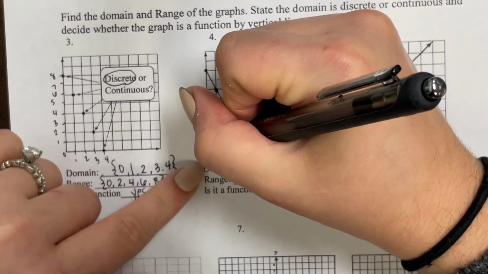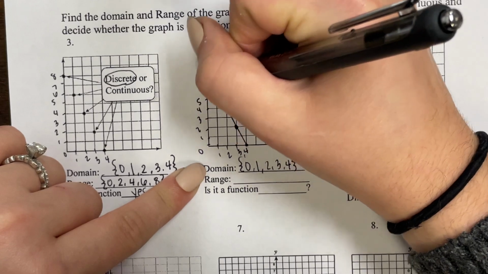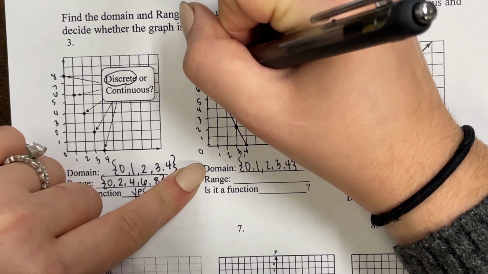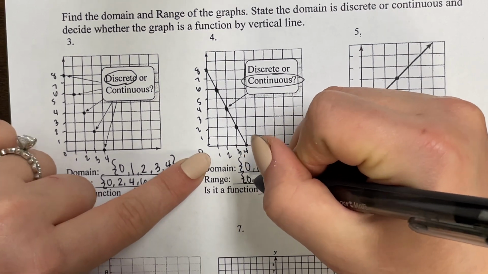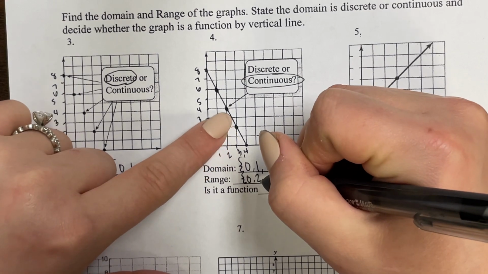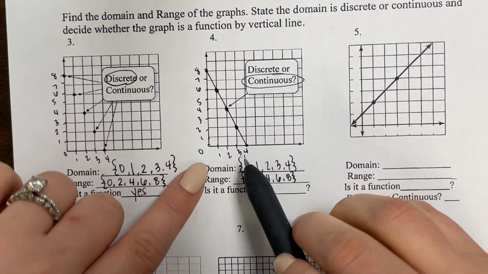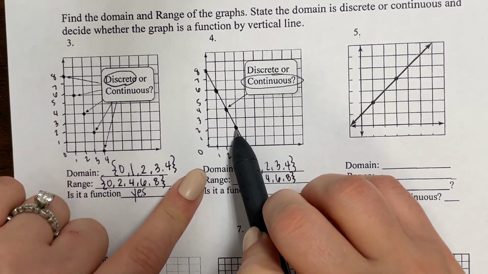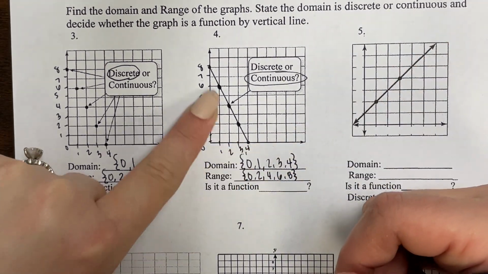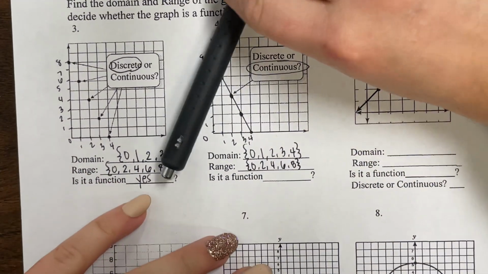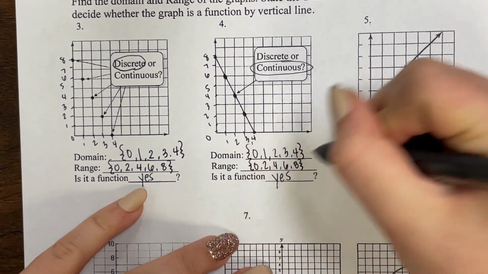And my range, let's see, 0, 2, 4, 6, and 8. Those points are all where the dots, the points fall on the y-axis. And there are no repeating x's, and it does pass the vertical line test. Okay, so yes, it is a function.